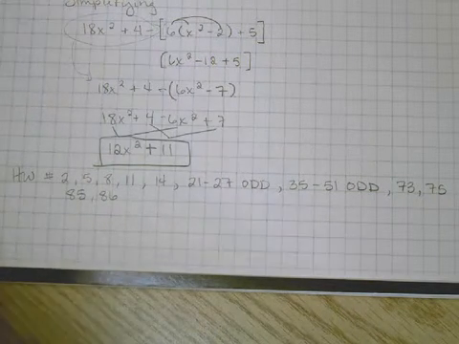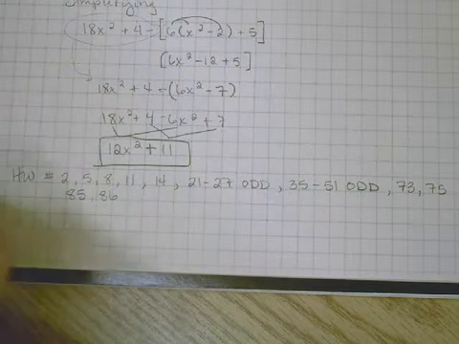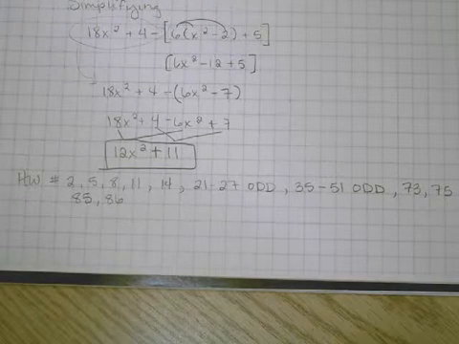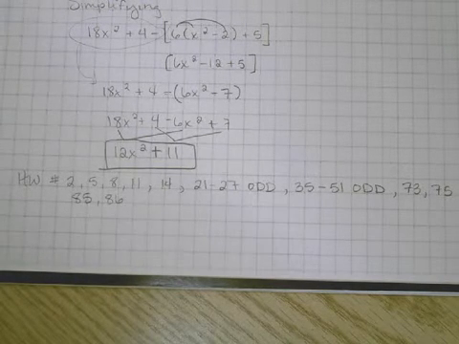So that is section 1.8, exponents in order of operations. We will be reviewing next class and testing the following one. So thank you very much.